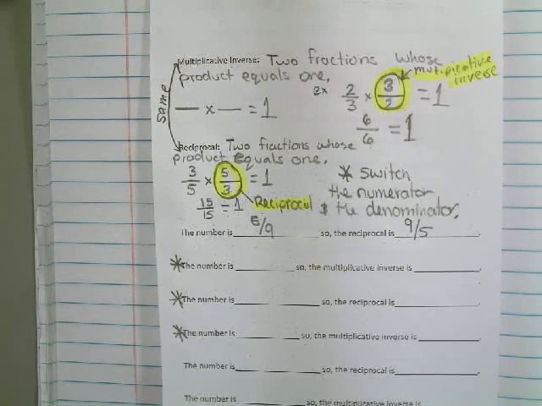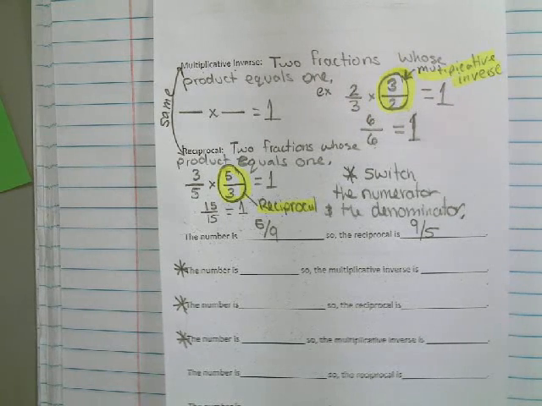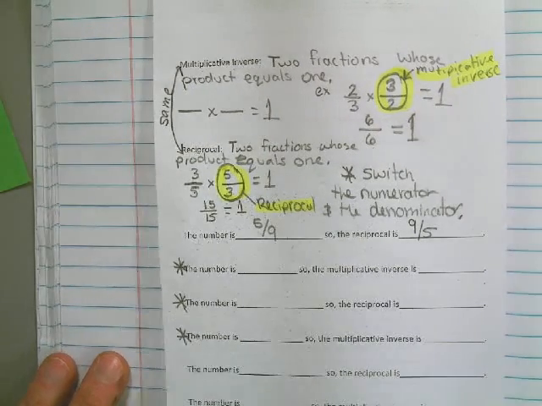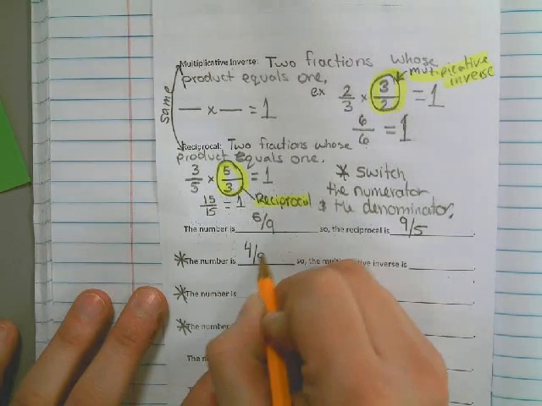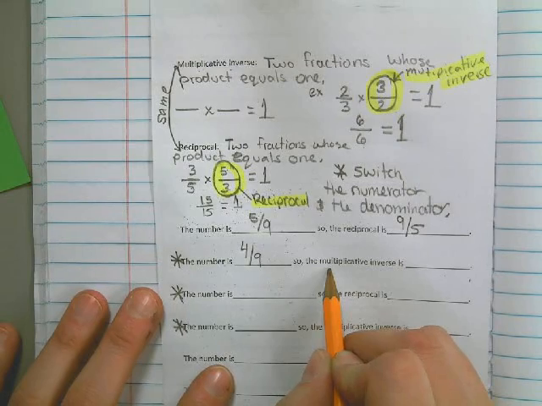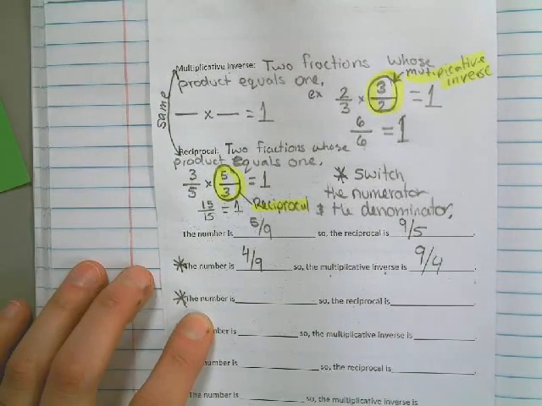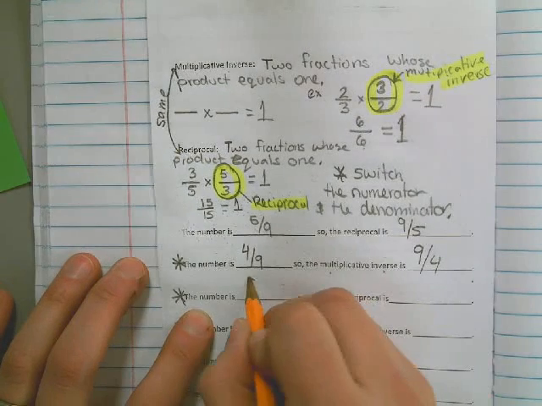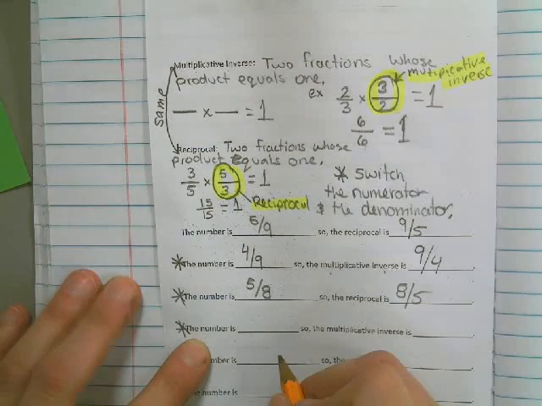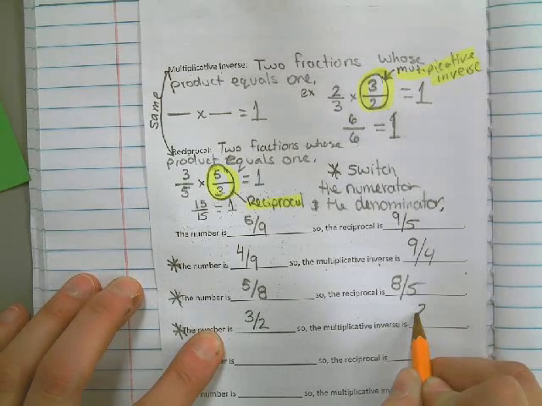Okay, now that you and your partner have had a chance to work, please, somebody raise your hand if you'd like to volunteer to read me one of your sentence frames. So read the whole thing to me. Harley? The number is 4/9, so the multiplicative inverse is 9/4. Exactly right. Somebody else volunteers. Nate. The number is 5/8, so the reciprocal is 8/5. Exactly. Nice job. And last one goes to Barry. The number is 3/2. The multiplicative inverse is 2/3. Yes. Exactly. Nice. You used one from the example there, but that's okay.